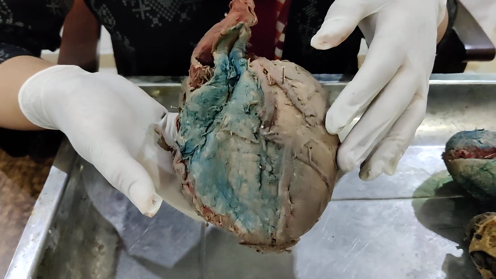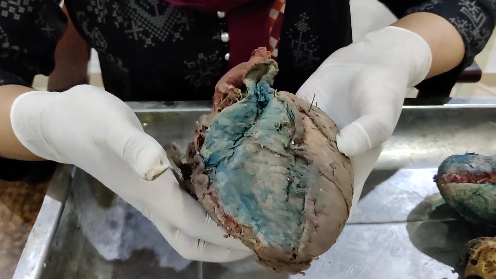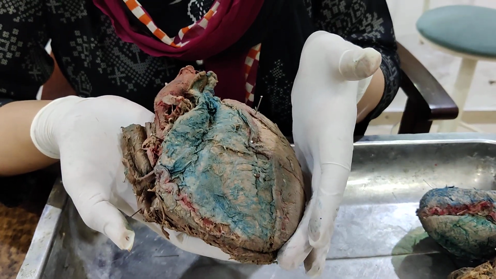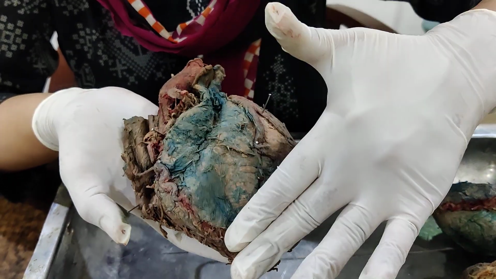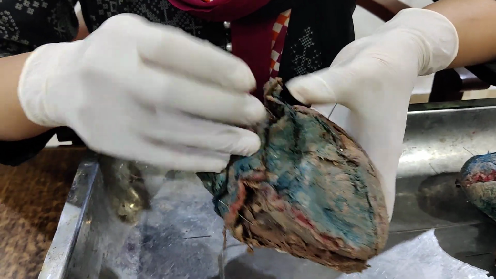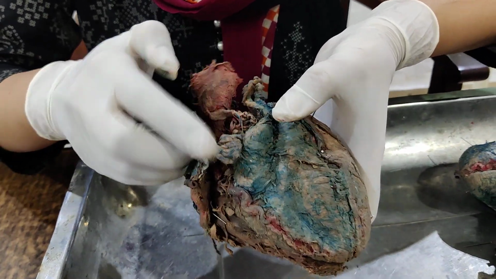There is another specimen of heart. Just have a quick review of external features on this specimen. I am holding the specimen in its anatomical position. This is apex of heart. This is right ventricle. This is left ventricle. This is right atrium and this is right auricle.